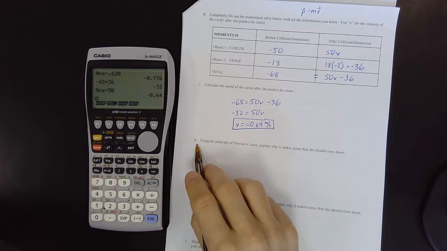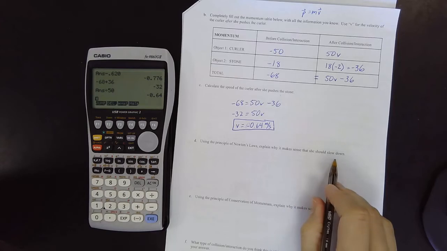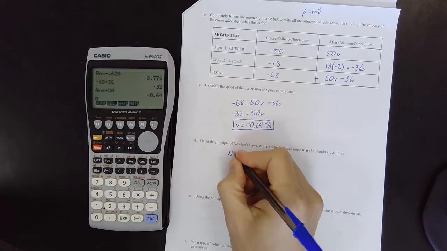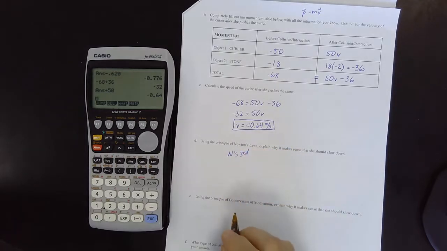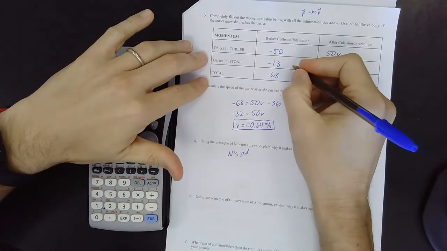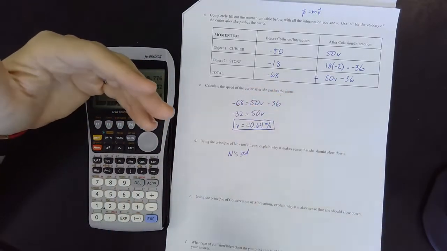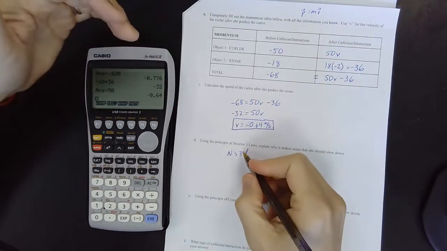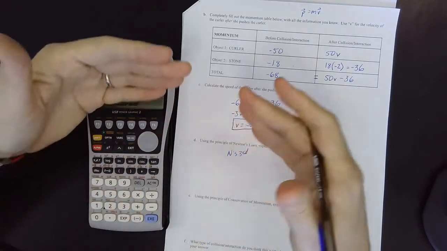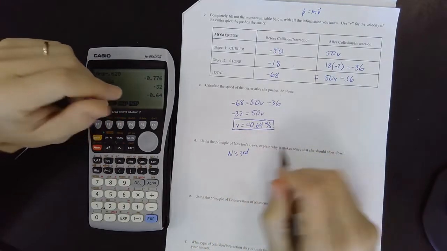Now, the next thing it wants us to do is use the principle of Newton's laws to explain why it makes sense that she should slow down. Well, similar to the last question, Newton's third law says that as she pushes on the stone, we recognize that the stone is accelerating, right? The stone went from negative 1 meter a second to negative 2 meters a second. So it's speeding up. In order for that to happen, she must push on it. Now, Newton's third law says that if she pushes on the stone, the stone pushes back on her, which means that she then needs to slow down. And so therefore, we get our slower speed.